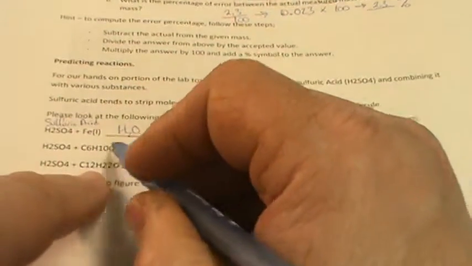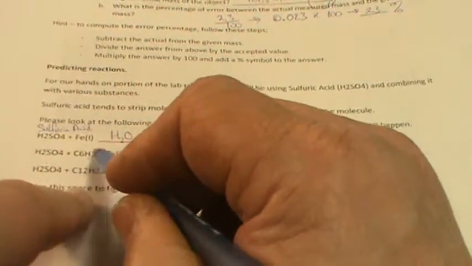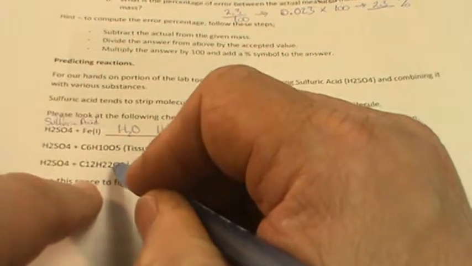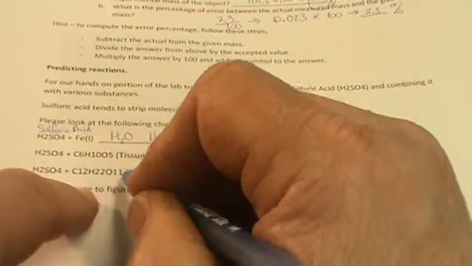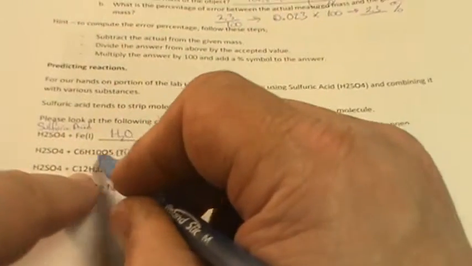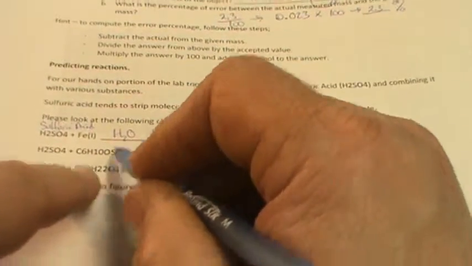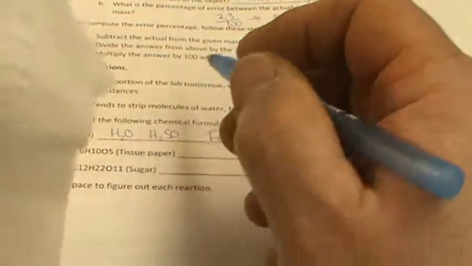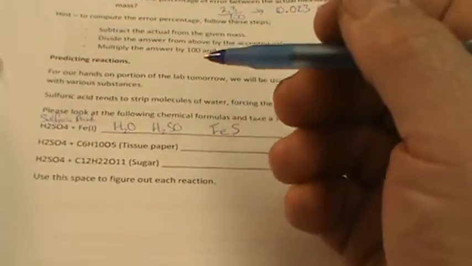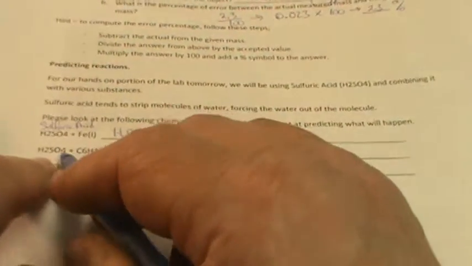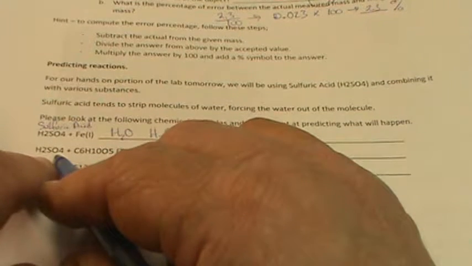Oh, look at this chemical formula. There's carbon, hydrogen, oxygen. Tissue paper and sugar are made out of the same three things, there are just not that many of them in the tissue paper. As you can see, tissue paper looks like sugar, it's white, but it sure doesn't taste like sugar. It's not very sweet at all. But what happens now? Here's the thing with sulfuric acid.